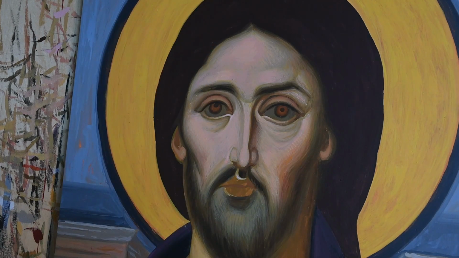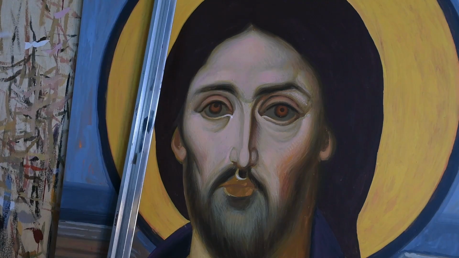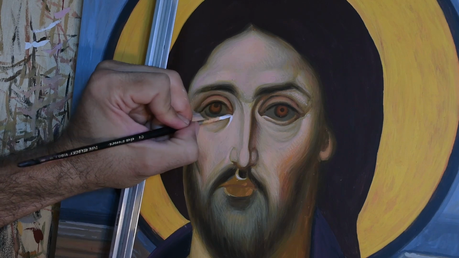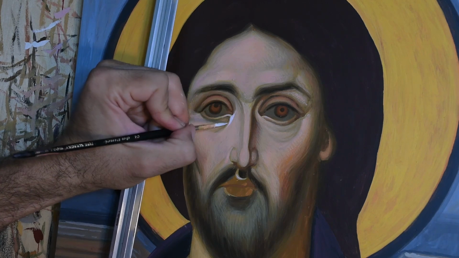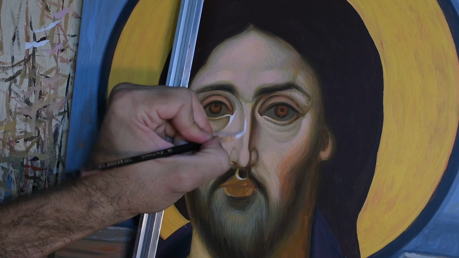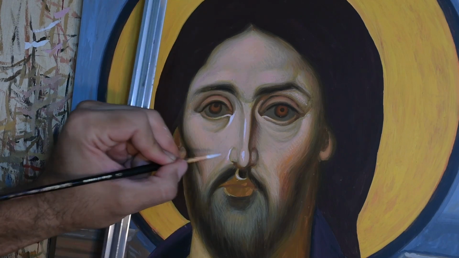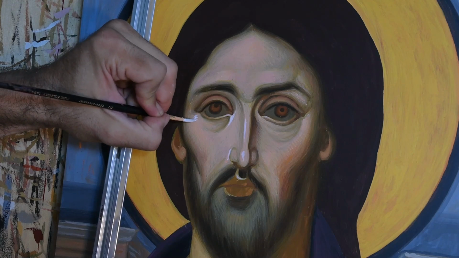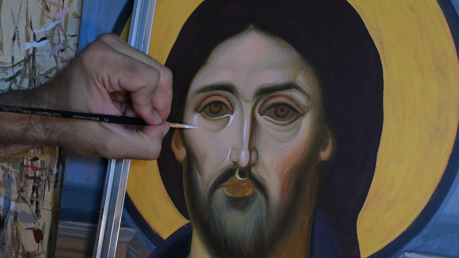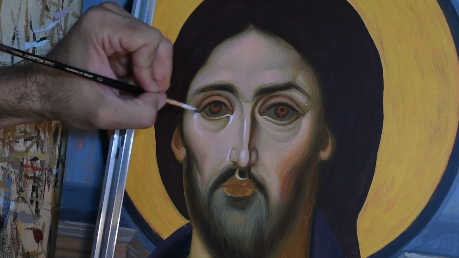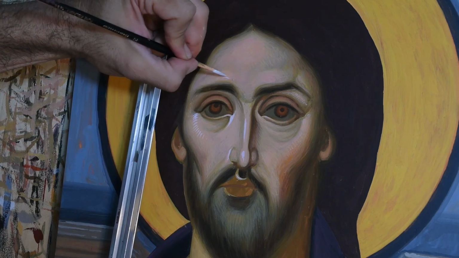Now, at this point of painting, to be sincere, I feel a little bit more relaxed, because I feel that most of what I wanted to achieve has been achieved, and likeness, let's say, has been achieved, and now I am really more relaxed.